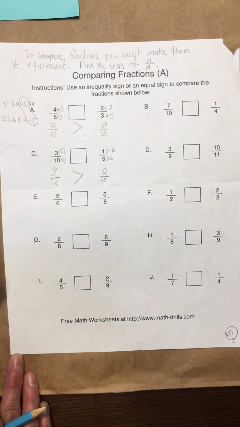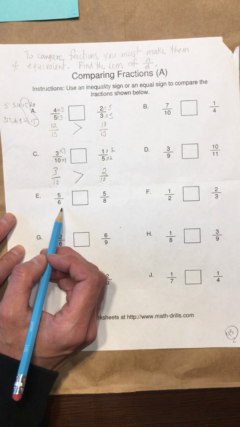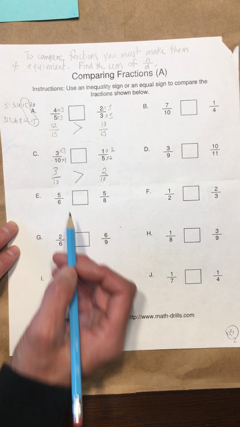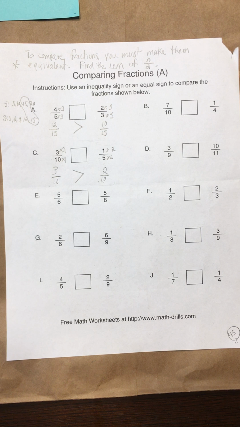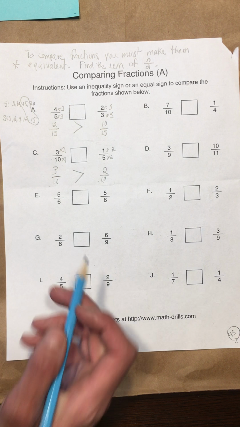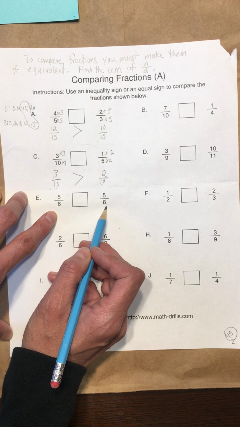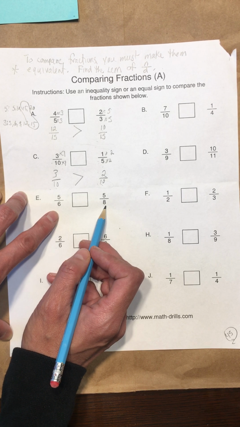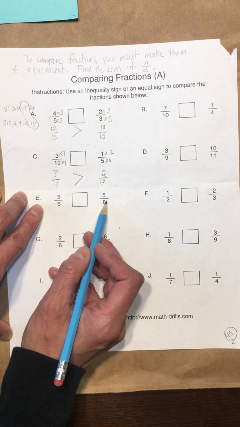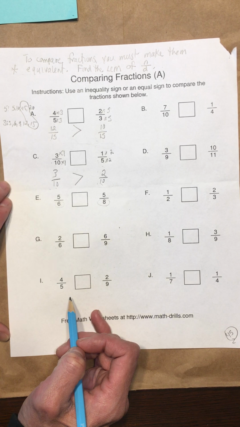Okay, I'll do another problem. This one's a little more difficult, but you have to know your facts. If you know your multiplication facts, this isn't going to be difficult. We have 5/6 and 5/8. Again, it's like an apple and a lemon. We have to get them to look the same, which means we have to get the denominators to be the same.